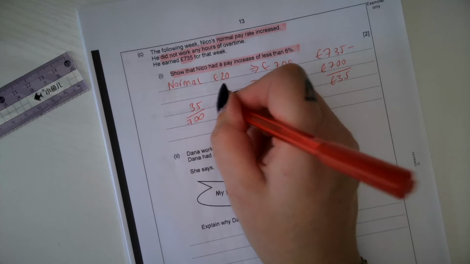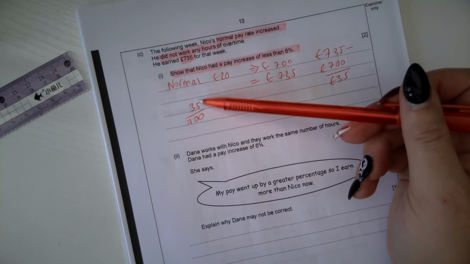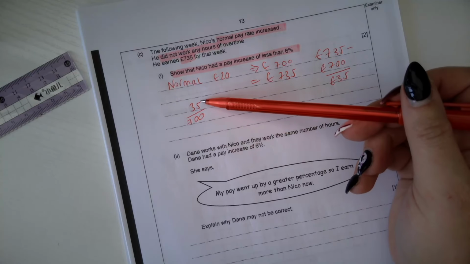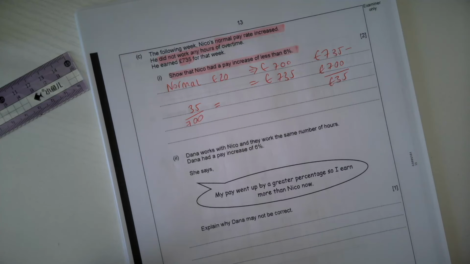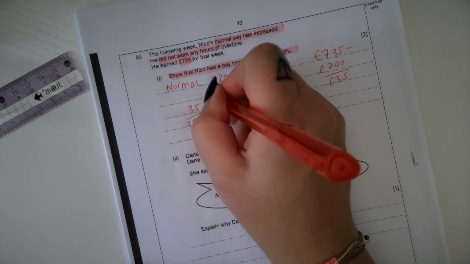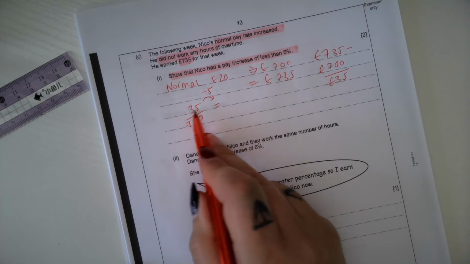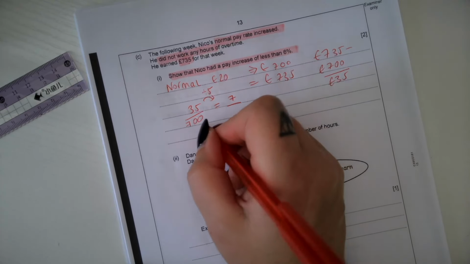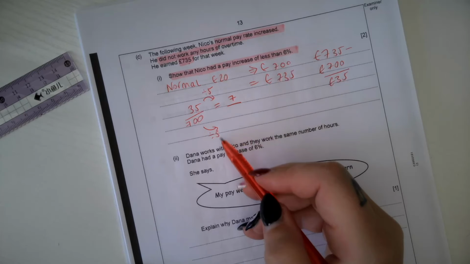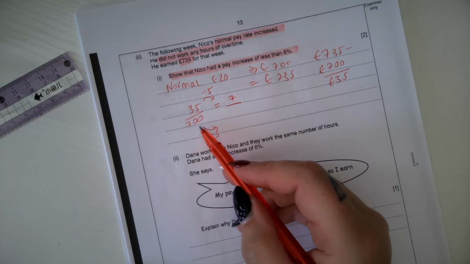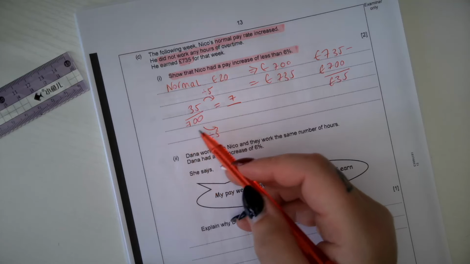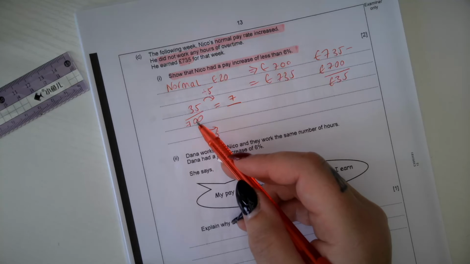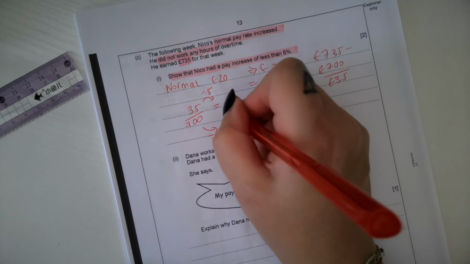And then we're going to simplify. So we're going to look for a number that we can divide the numerator and denominator by. Now, they both end in a 5 and a 0. If anything ends in a 5 or a 0, it can be divided by 5. So let's divide by 5 to start off with. 35 divided by 5 is 7. Do the same to the bottom. 700 divided by 5. Well, there's 25s in every 100, and there's 7 hundreds. So 7 times 20 is 140.